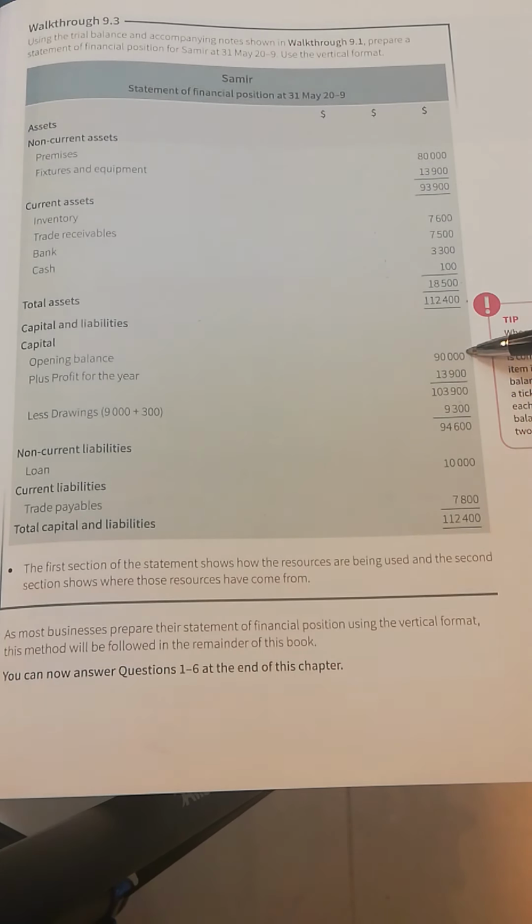It's always capital account opening balance plus profit. But if it's a loss, then it will be minus loss. Okay, then less drawing. Then you get the closing capital balance. This 94,006 will become your opening capital for next year. Is it clear? Okay, and then on the liability side is basically if you have non-current liability loan.